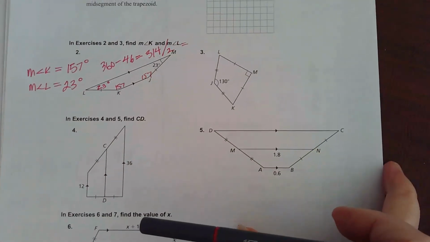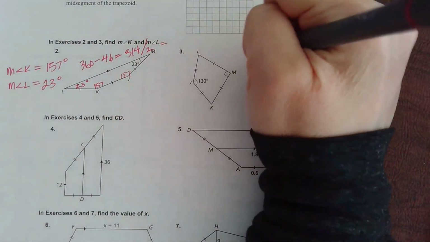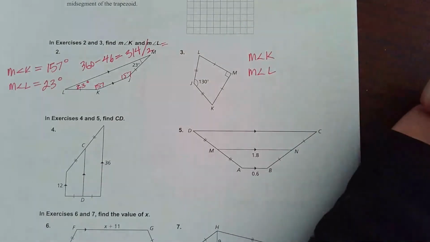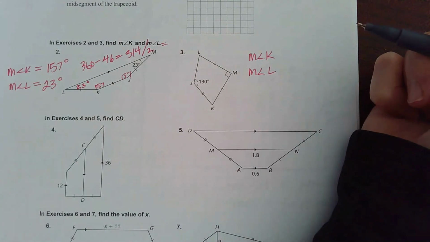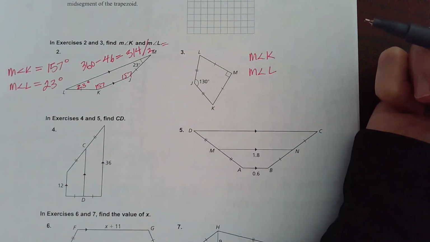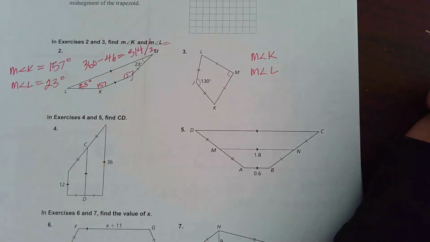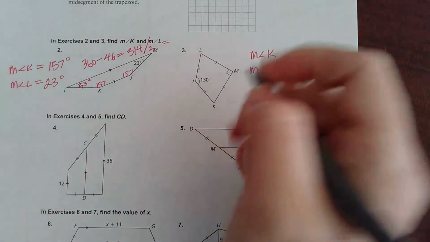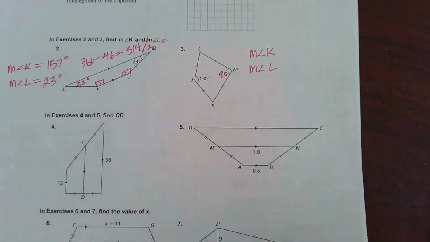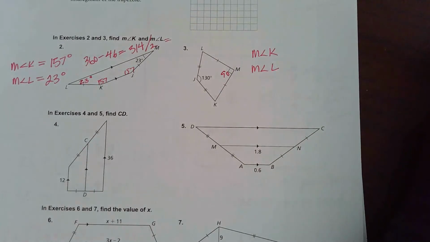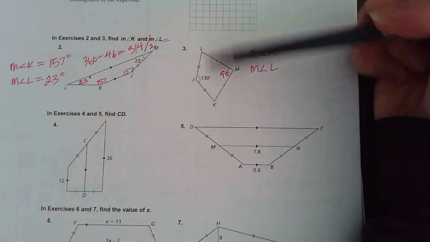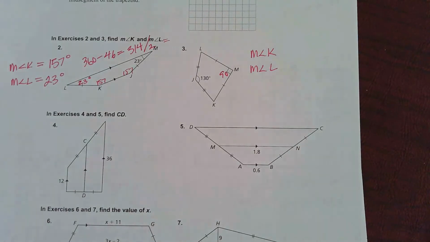Let's try another one. Same deal here: we're finding the measure of angle K and the measure of angle L. This looks like a kite because it has consecutive angles that are congruent. In a kite, we know that one set of opposite angles has to be congruent. Since this is 90 and this is 130, these two are obviously not congruent. So that means L and K have to be the same measure, because in a kite, opposite angles have to be congruent. So I'm going to do kind of the same deal.